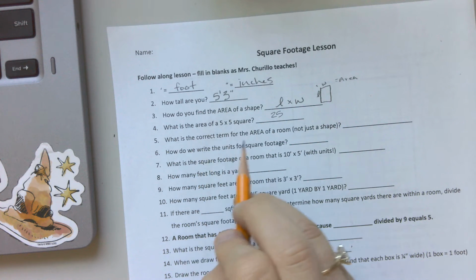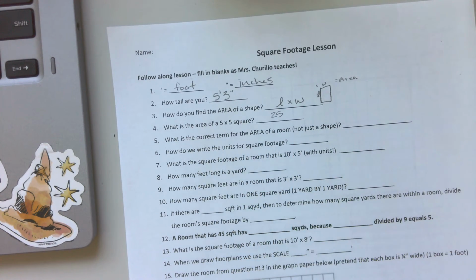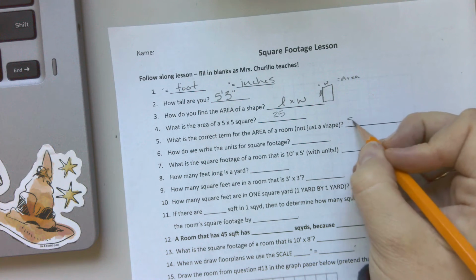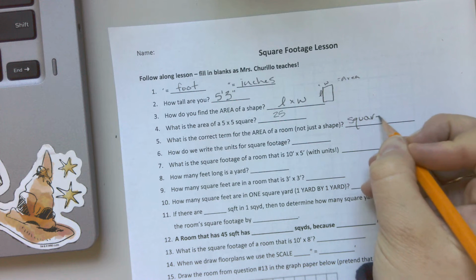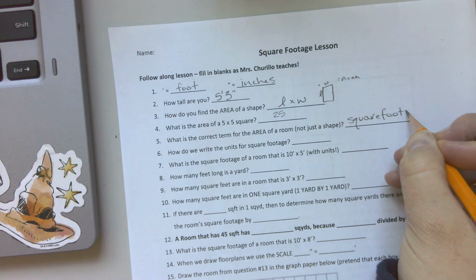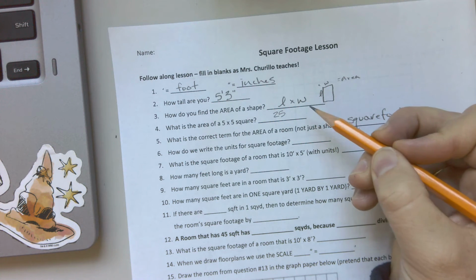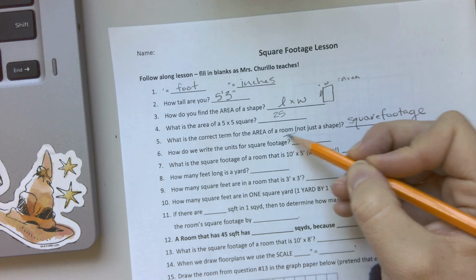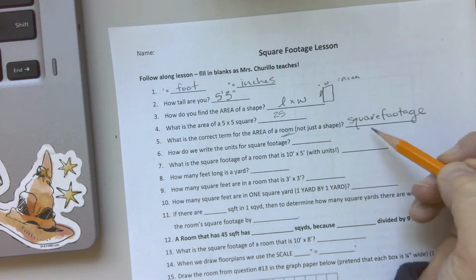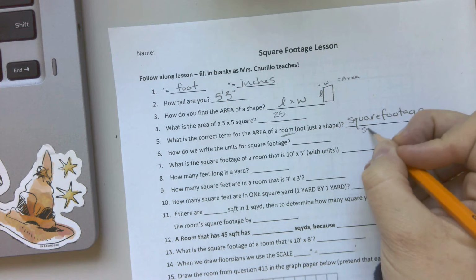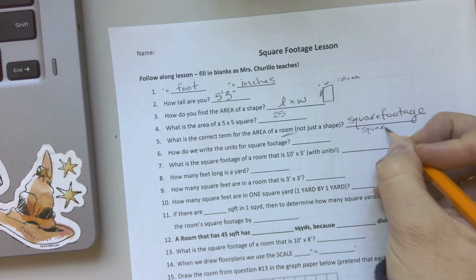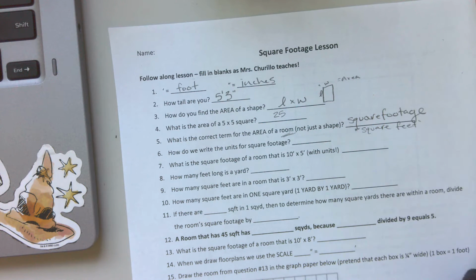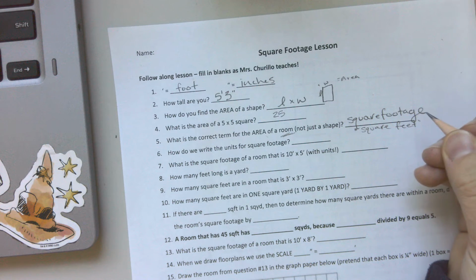What is the correct term for the area of a room, not just a shape? That would be square footage. So in algebra, you talk about a shape and how big it is. We're just talking about the area. But when we're talking about a room, the area of a room is called square footage. Or sometimes you say, like, what's the square, or how many square feet are there? Or what is the square footage of a room?